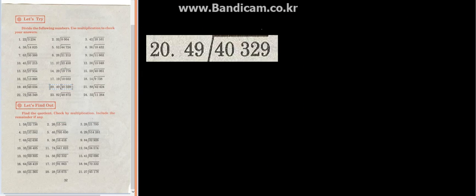Problem number 20. This time, let's look at the numbers 49 and 403. So 49 multiplied by a certain number should be smaller than or equal to 403. 49 is about 50-ish, and 403 is about 400-ish.